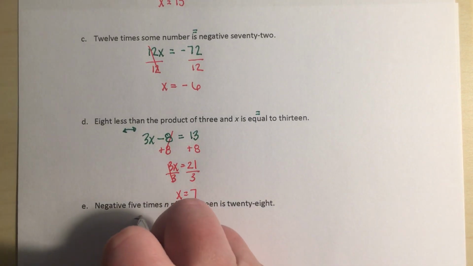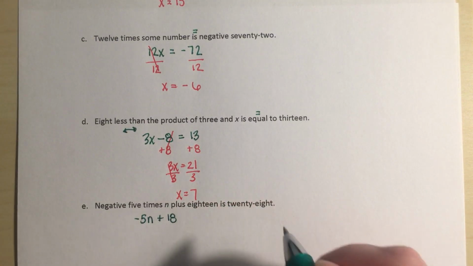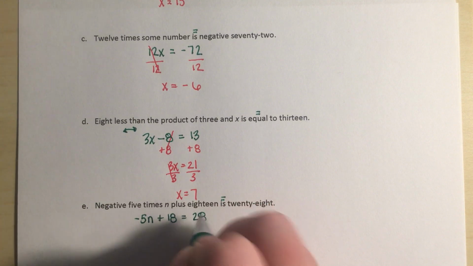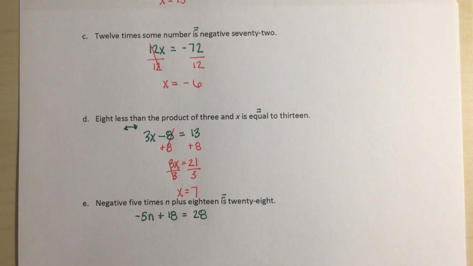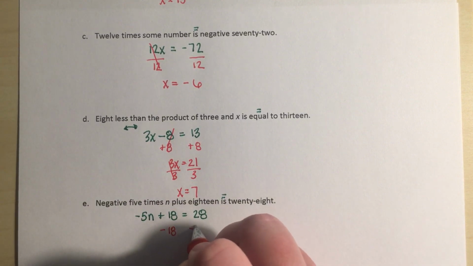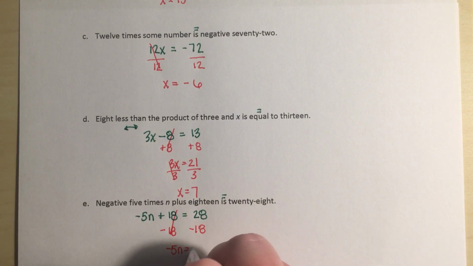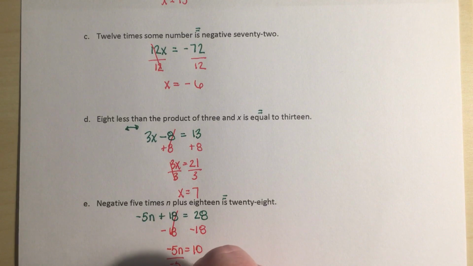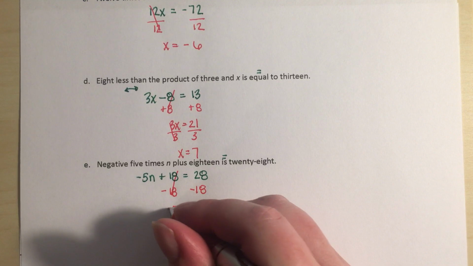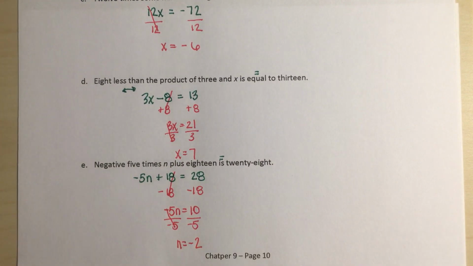-5 times n plus 18 is 28, and there's our equal. We're going to start by subtracting 18 from both sides. -5n equals 10. Divide both sides by our coefficient of -5. n equals -2.